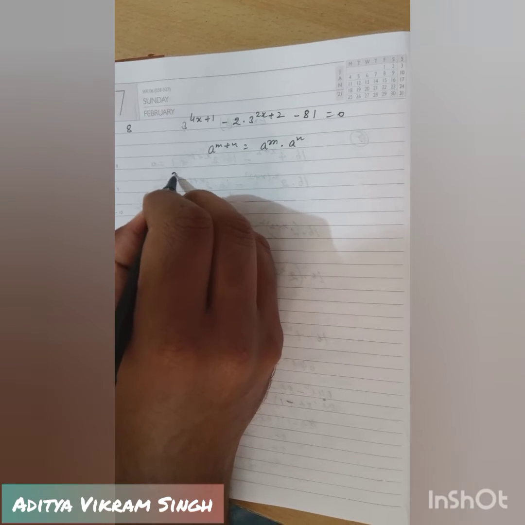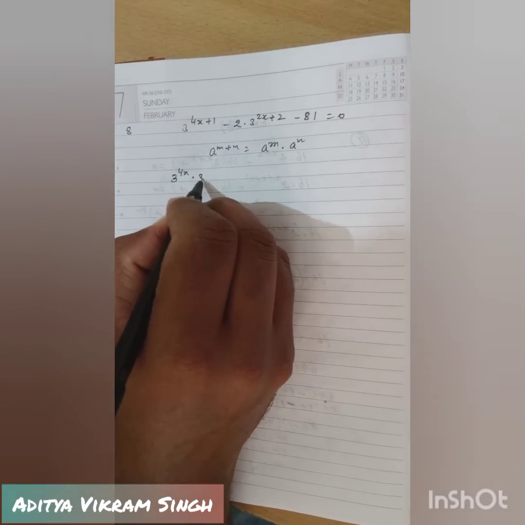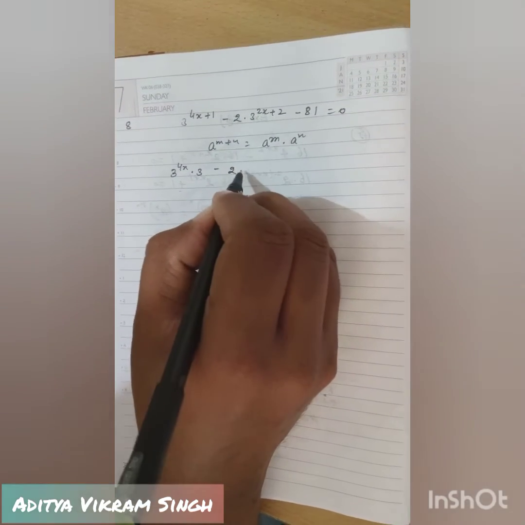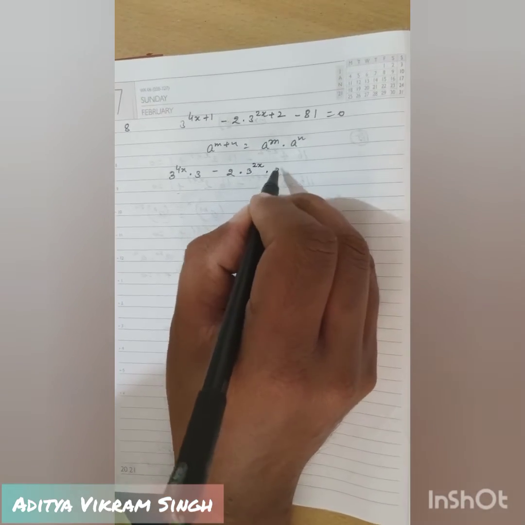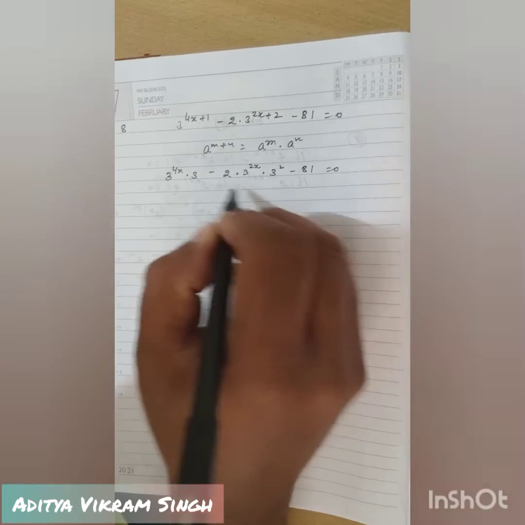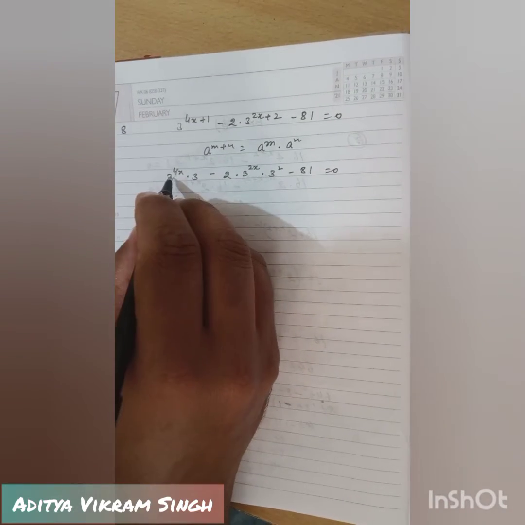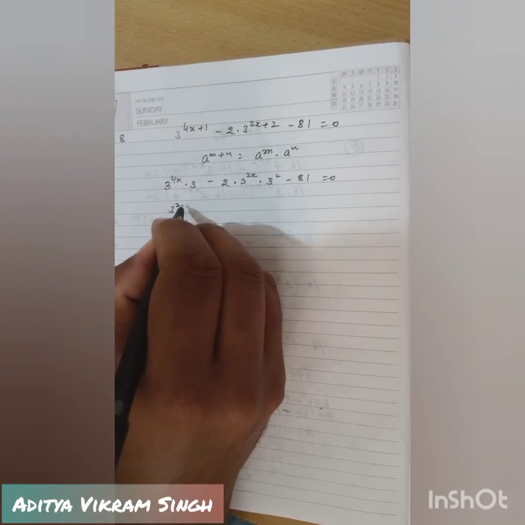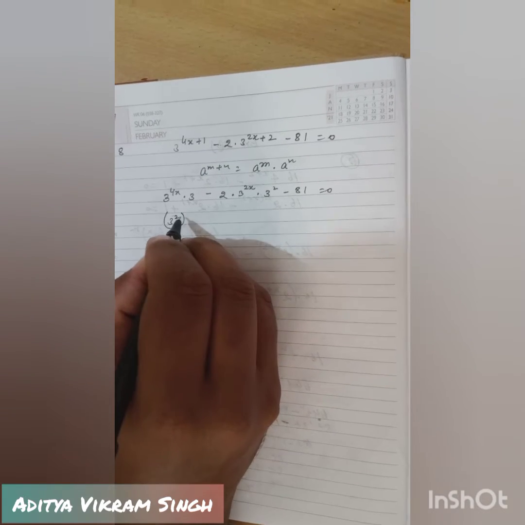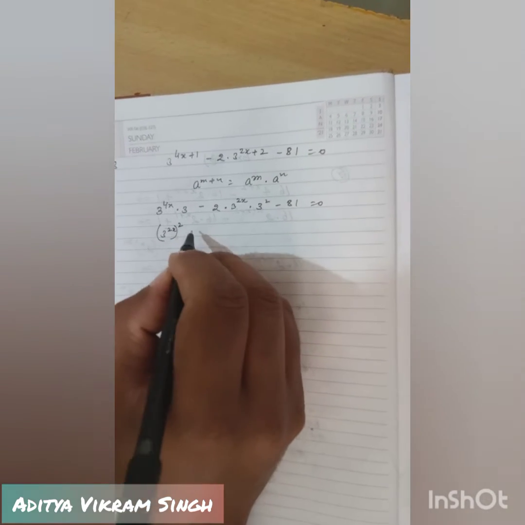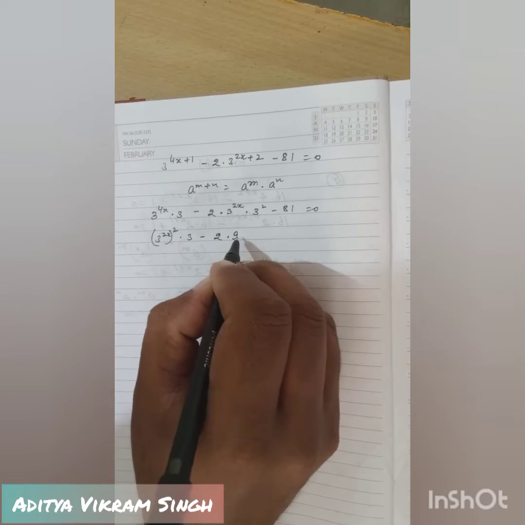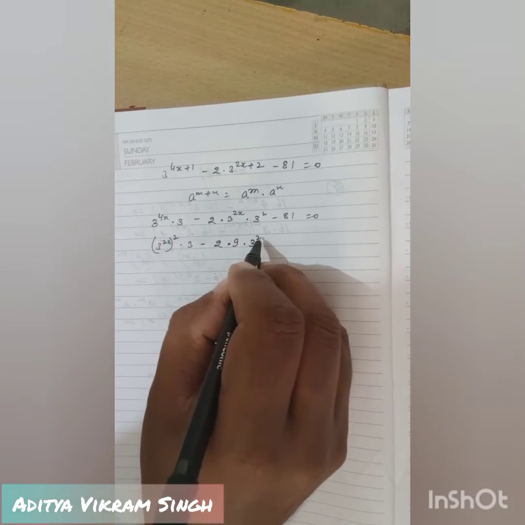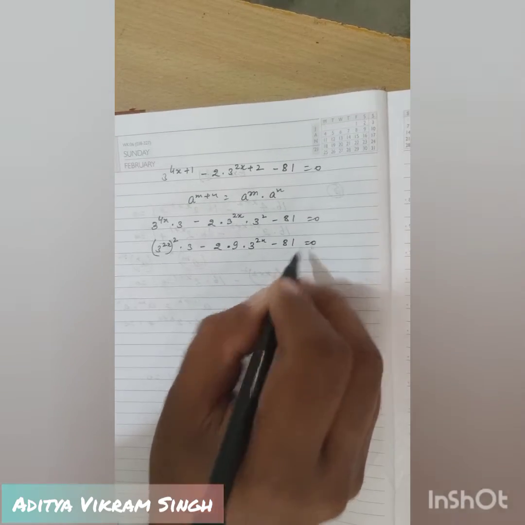So here 3 to the power 4x into 3 minus 2 into 3 to the power 2x into 3 square minus 81. Now here we can write 3 to the power 2x the whole square into 3 minus 2 into 9 into 3 to the power 2x minus 81 is equal to 0.